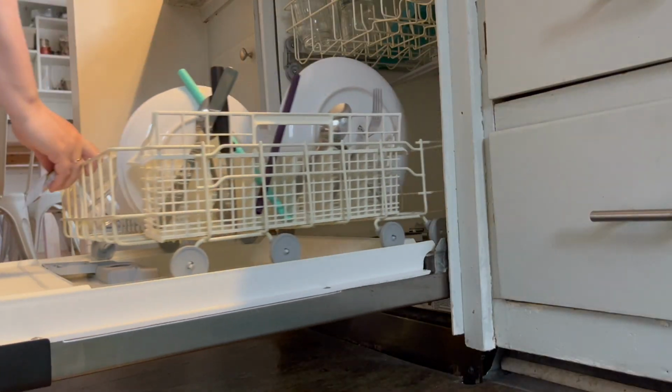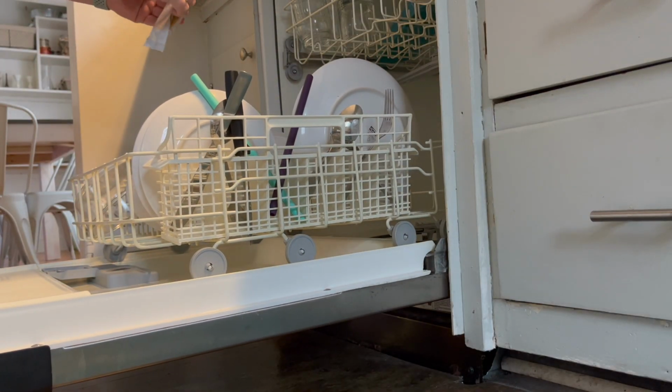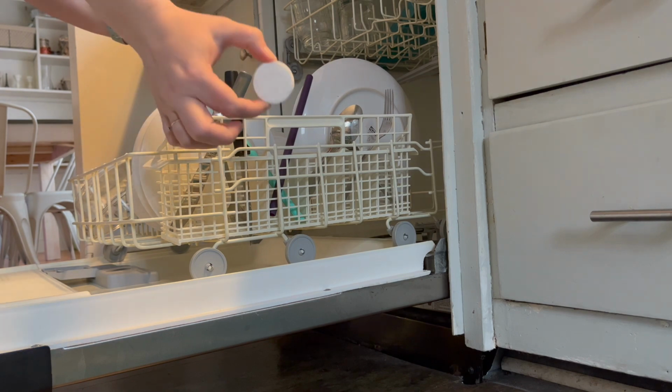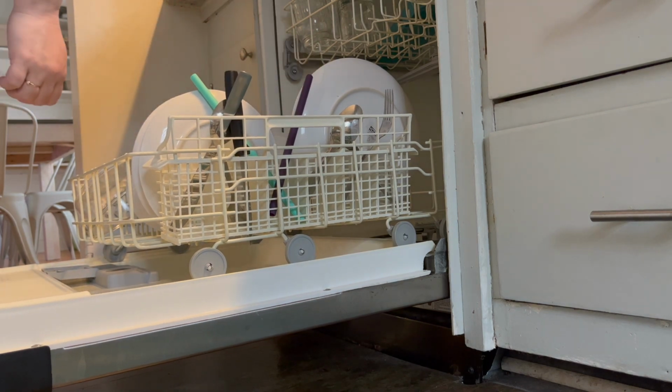I recently bought these, I think it's All Fresh brand, laundry pod cleaners. And I did that in my washing machine, and it made a difference in my washing machine by quite a bit. So I decided to order some of the dishwasher ones. I did put one in because it does say you can do it when you're running a load of dishes. You just put the pod at the bottom of the dishwasher. So I put that in.